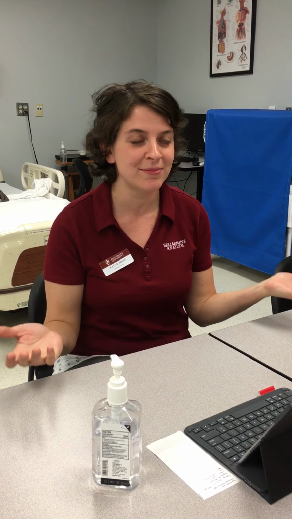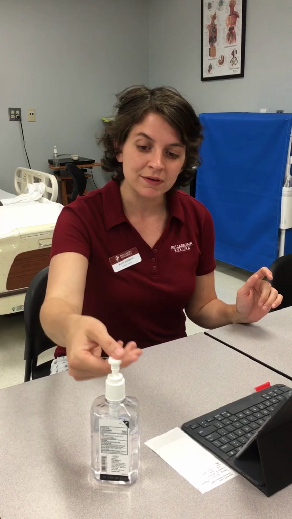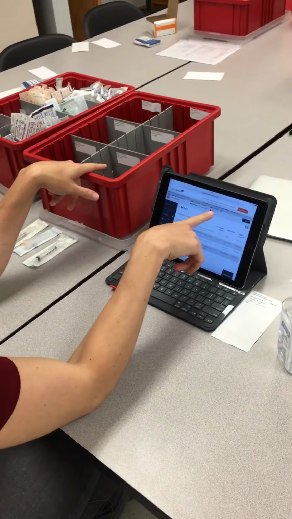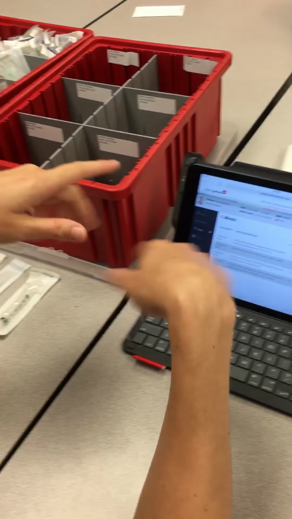I'm Catherine Robbins. I'm a nursing student at Bellarmine, and I'm in the med room right now to demonstrate how to prepare medications for administration. The first thing I'm going to do is hand hygiene, and then I'm going to check that I've got the correct patient mark and cubby. So it's George Jackson, birthday 12/24/1948, MR0841.